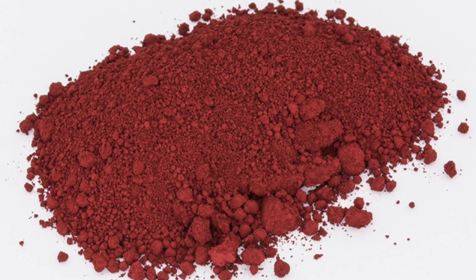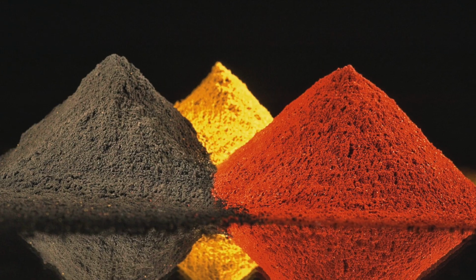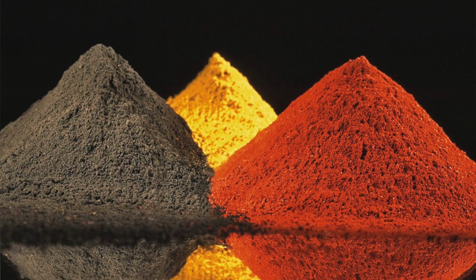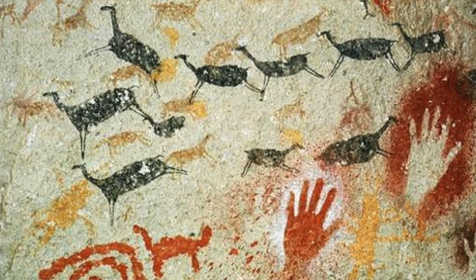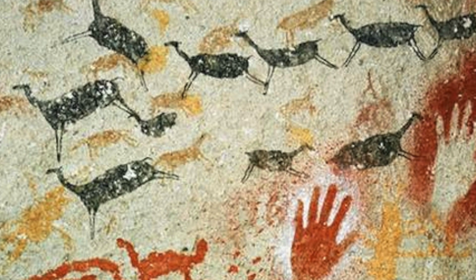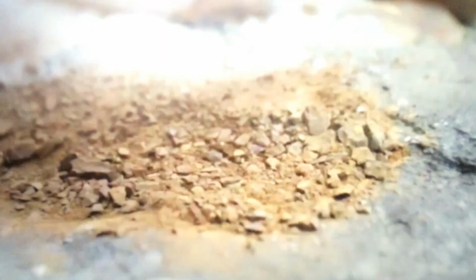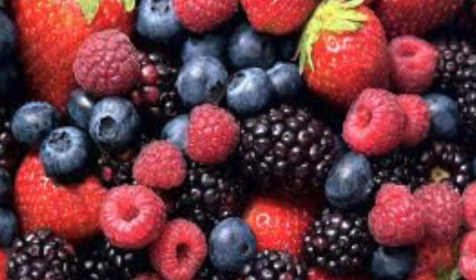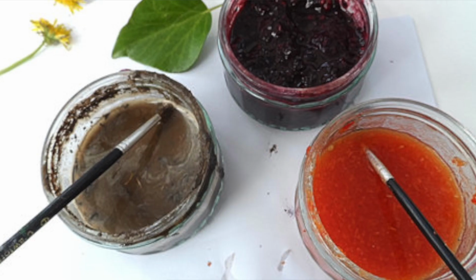Iron oxide, which can be found in the rust that forms on iron, is used to make yellows, browns, reds, and oranges. Earlier forms of paint, however, were not created with such advanced pigments. Early humans used crushed rocks, plants, berries, and blood to color their paint.